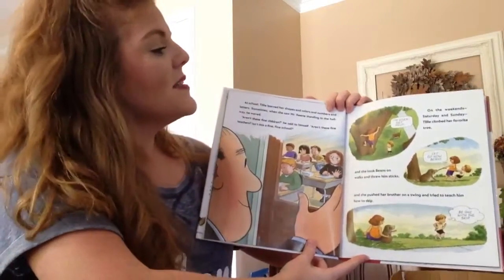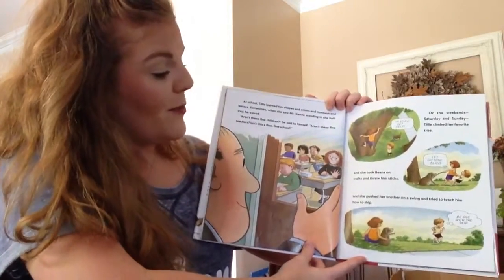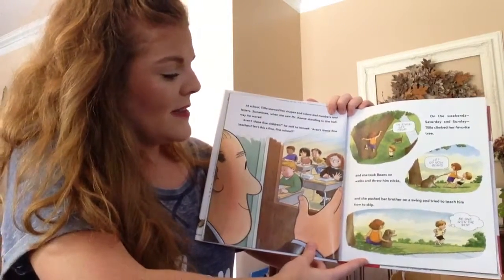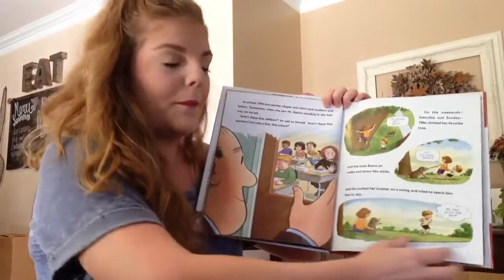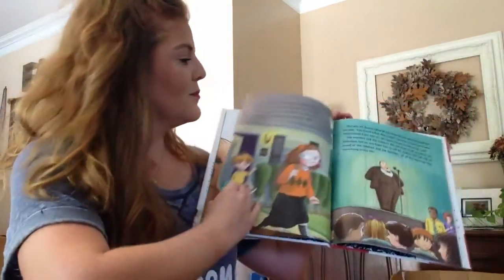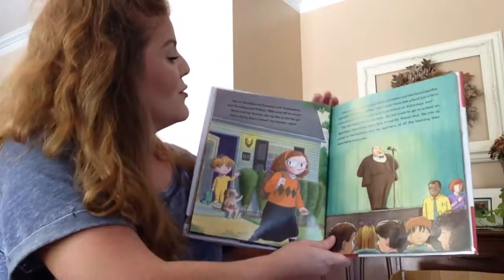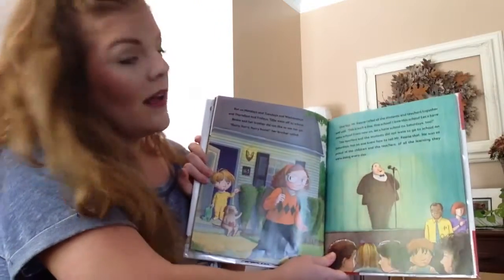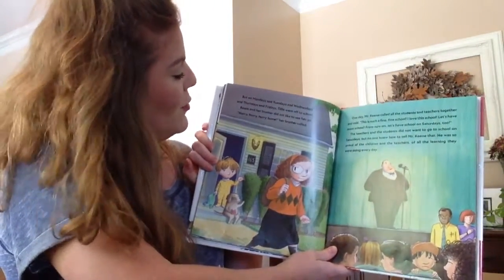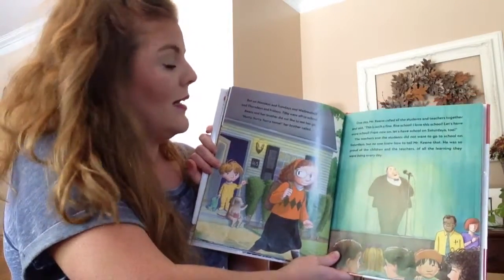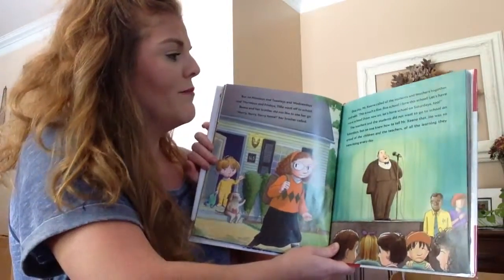On the weekends, Saturday and Sunday, Tilly climbed her favorite tree, and she took Beans on walks and threw him sticks, and she pushed her brother on a swing and tried to teach him how to skip. But on Mondays and Tuesdays and Wednesdays and Thursdays and Fridays, Tilly went off to school. Beans and her brother did not like to see her go. "Hurry, hurry, hurry home," her brother called.